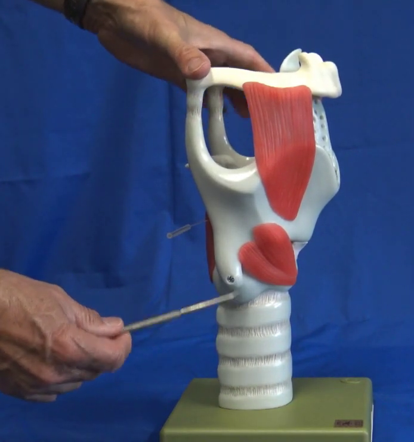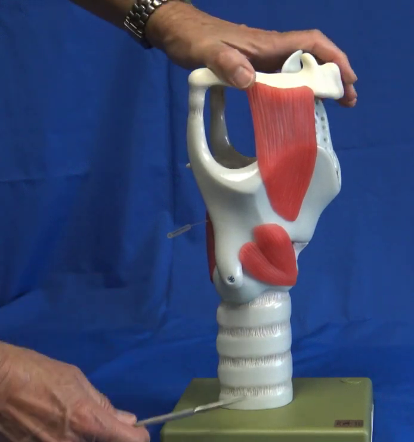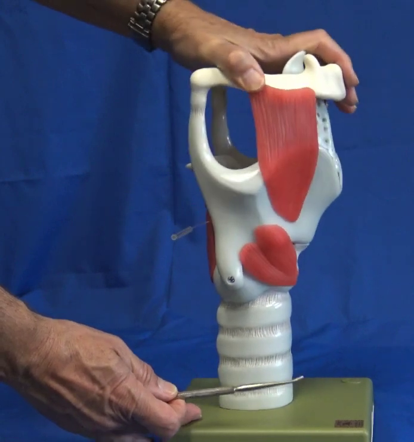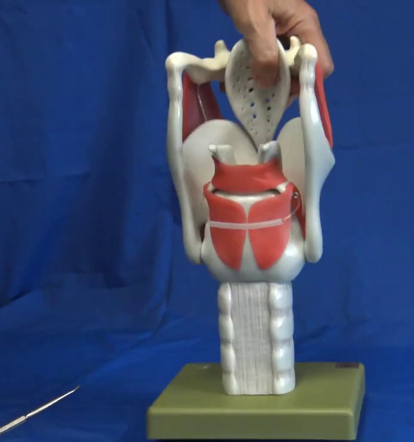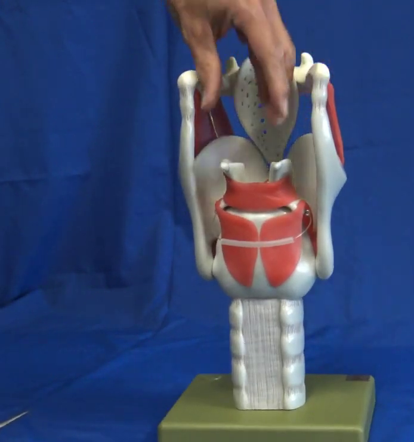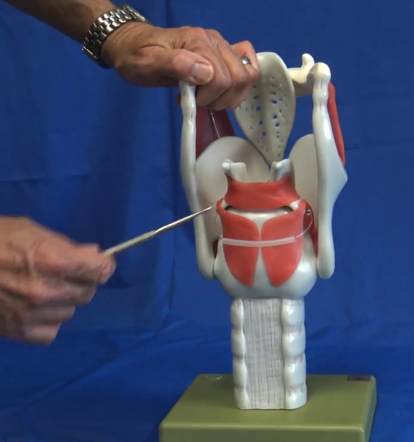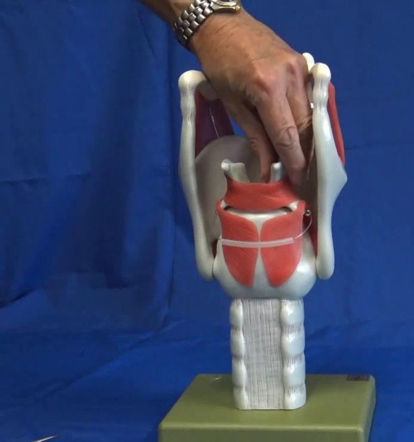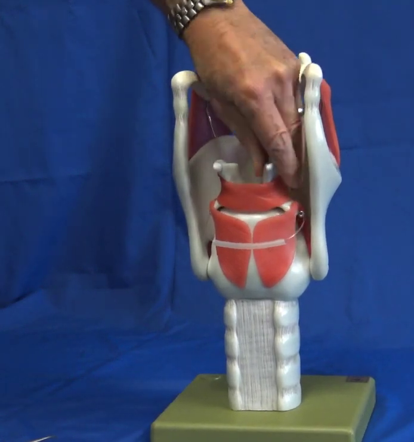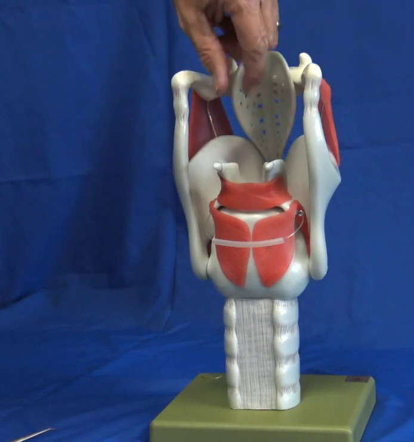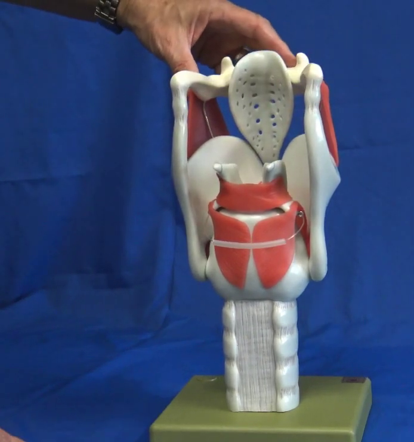There is a synovial joint there that connects the thyroid and cricoid cartilage that allows the thyroid to pivot on the cricoid. There's one on either side. If you look from behind, there are small synovial joints underneath each arytenoid cartilage that allows that movement right there. They'll rotate. They will also slide together or slide apart, but that's not shown by this model.